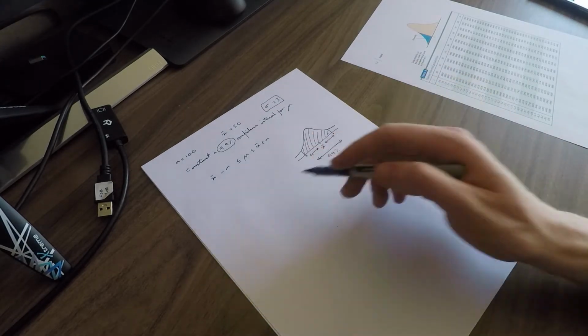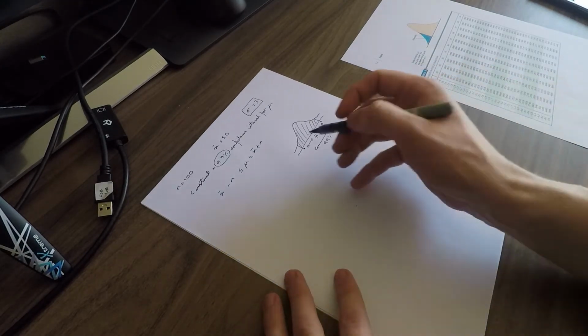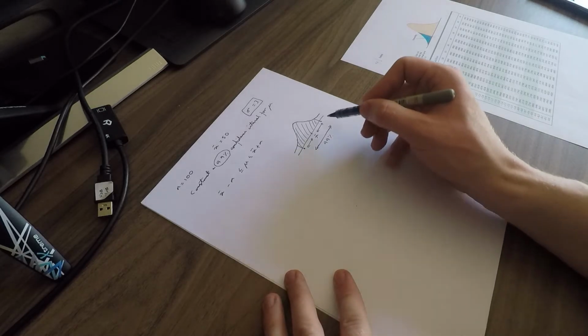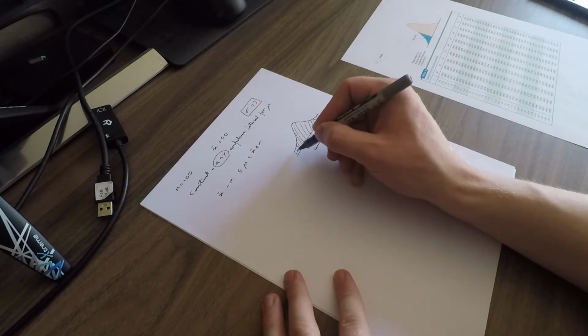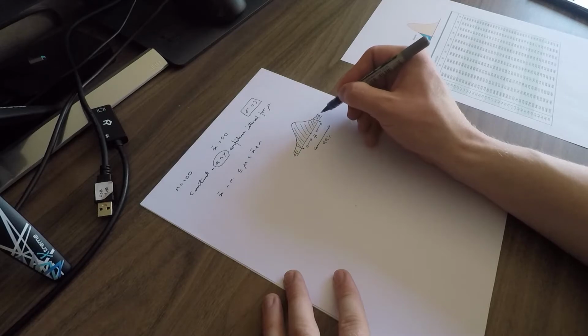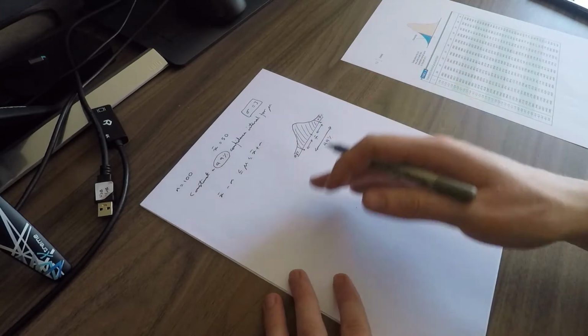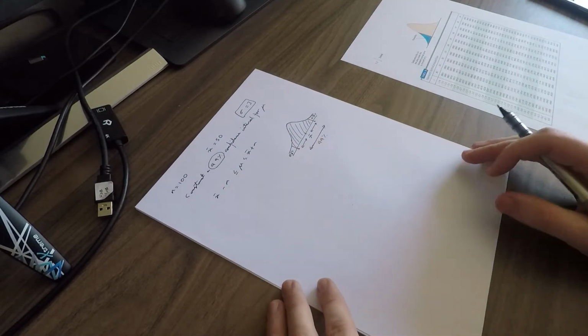If you think about it, the area underneath the curve has to add up to 100%, which means I've got to split the remaining 1% equally each side, because of course it's symmetric. So I'm expecting 0.5% in here and 0.5% in here, because I'm splitting the remaining 1% equally.